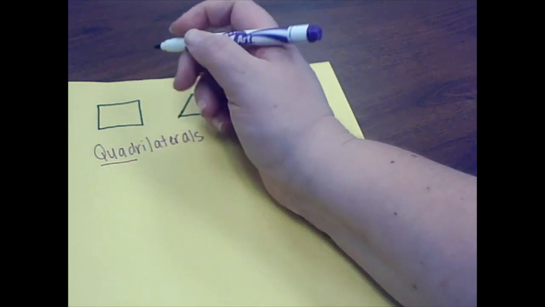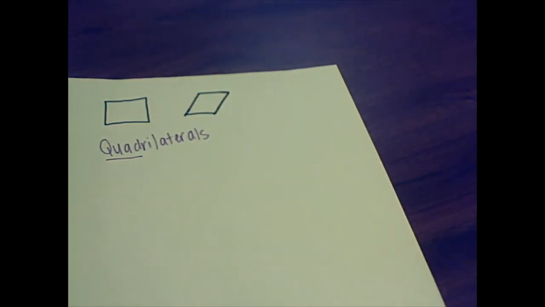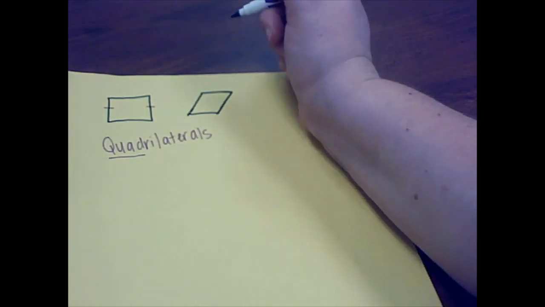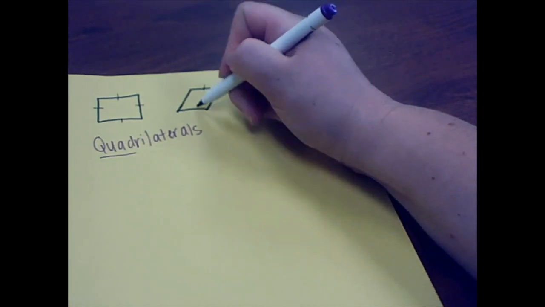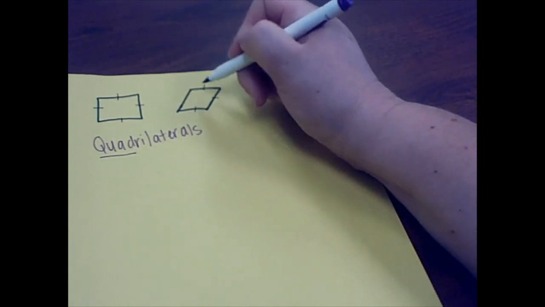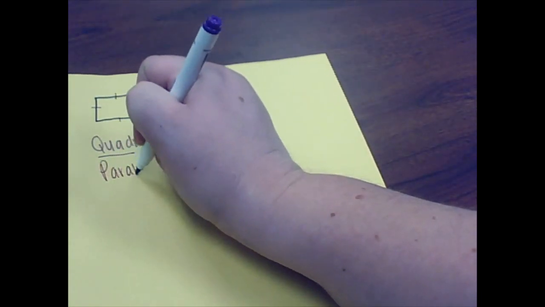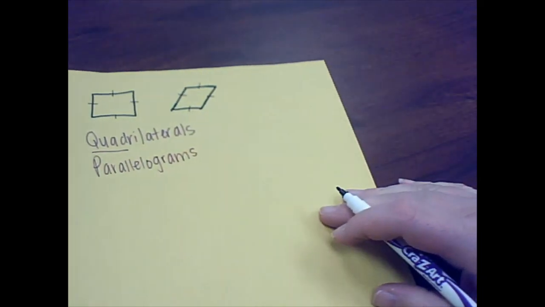That's right, because each shape has 4 sides. So we know that they're quadrilaterals. Okay. Are they parallelograms? Well, this line is parallel to that line. This line is parallel to that line. This line is parallel here. This line is parallel here. So we know that a rhombus and a square are both quadrilaterals, and they are both parallelograms.